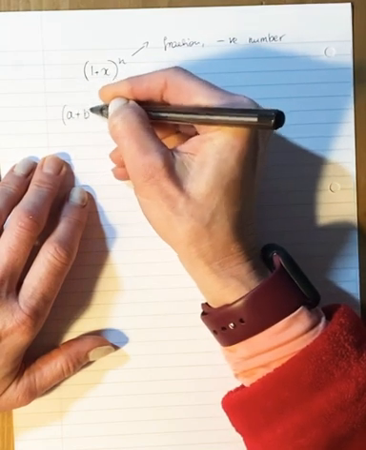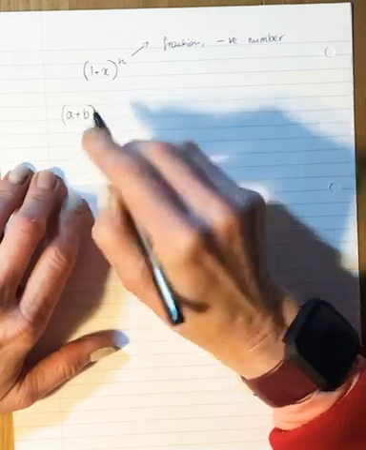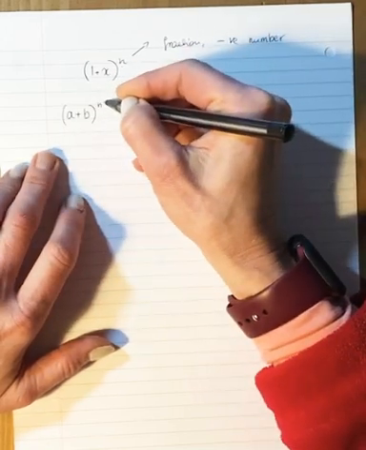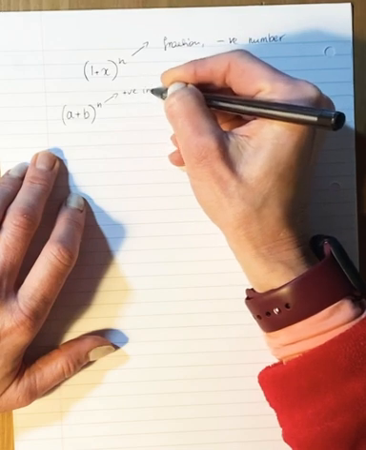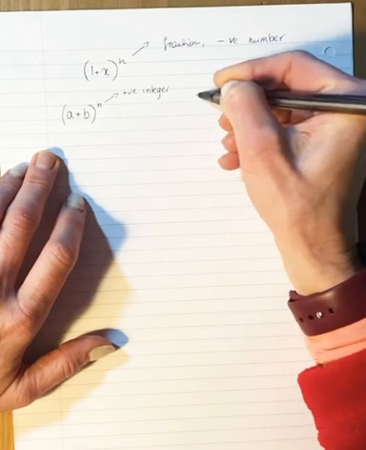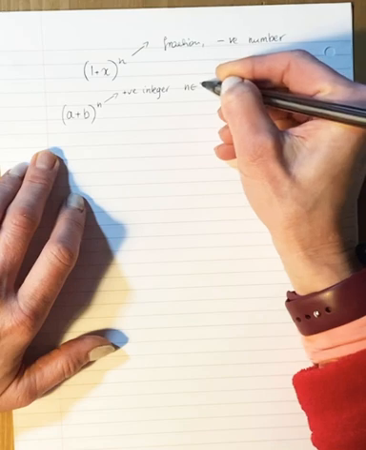So last year you expanded a bracket, a plus b to the power of n, and n then was a positive integer, which is obviously a natural number.